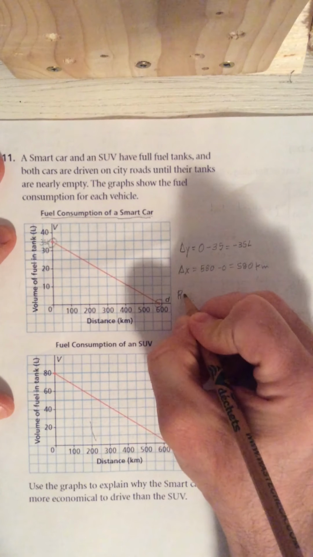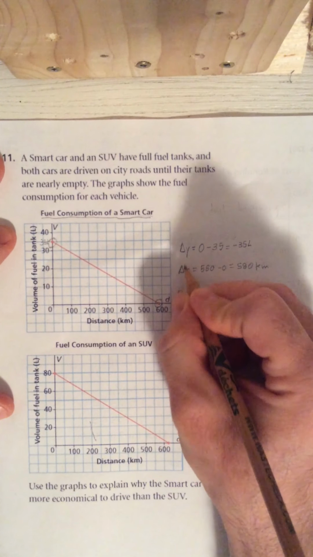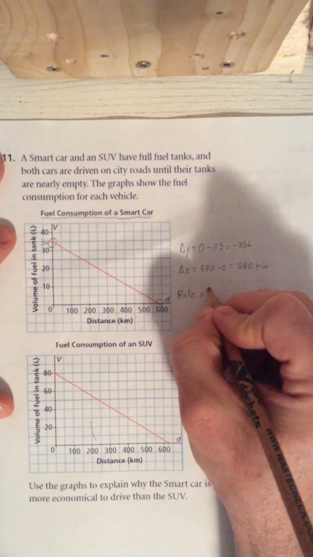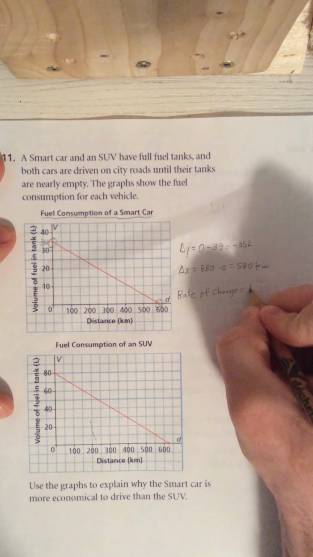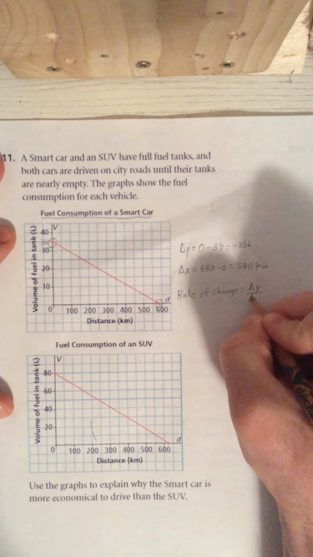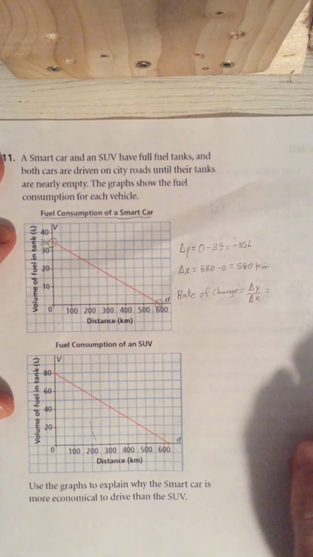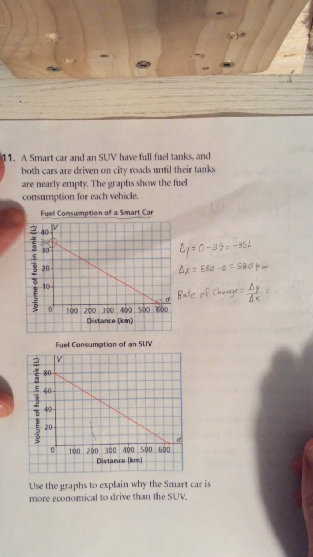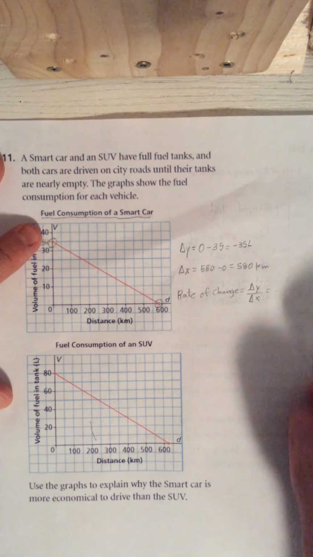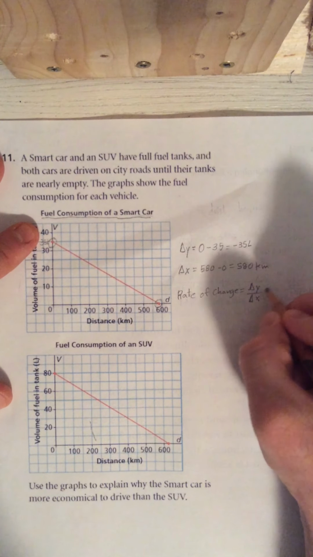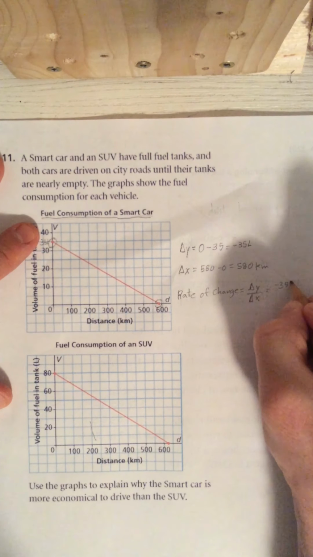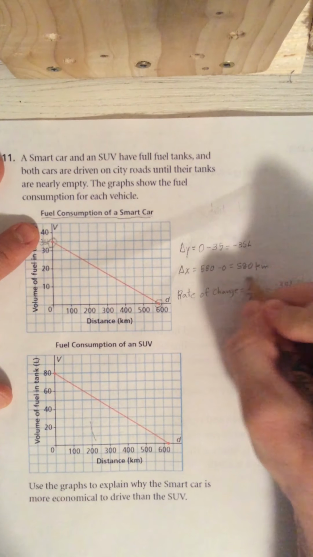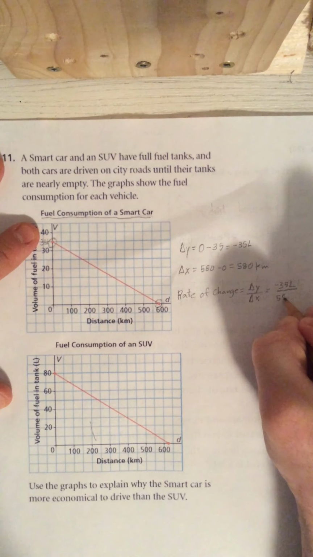So the actual rate of change doesn't look at the changes separately, it compares them together. So the rate of change is this: it is the change in y divided by the change in x. And the rate of change will have units on it. So the change in y, if you remember, was negative 35 liters, and the change in x is 580 kilometers.